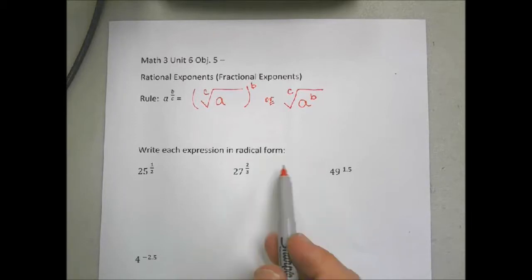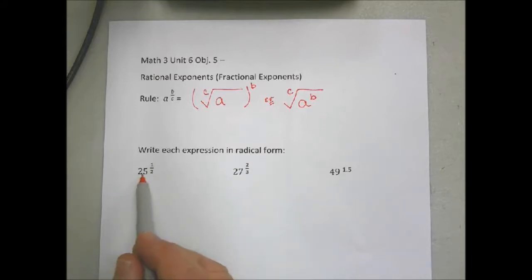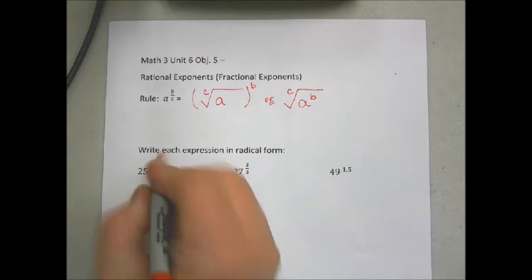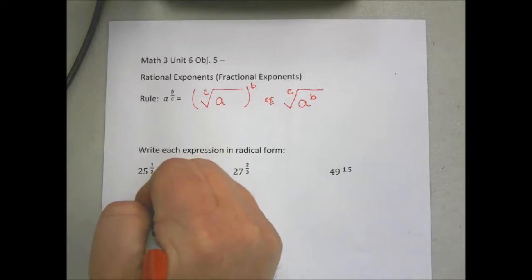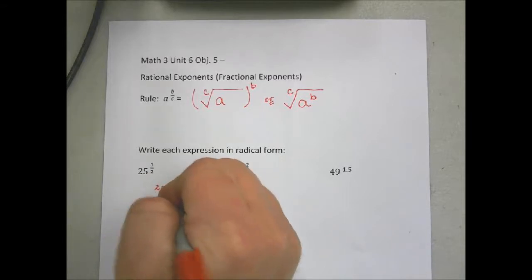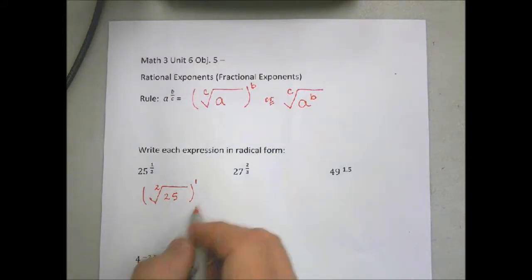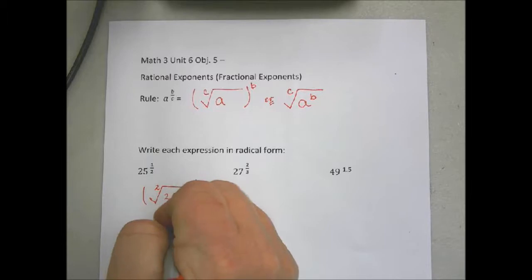So my first series of examples, write each expression in radical form. So 25 raised to the 1/2 power. Well, the denominator shows us what type of radical it is. So in this case, it's square root. The denominator of the fraction is the index of the radical. Now I'm going to put that 2 there. You know you don't have to, but if you want to, you can. So square root of 25 to the 1st power. And we know the square root of 25 is 5. The principal square root is 5.